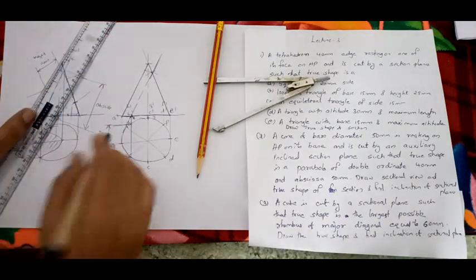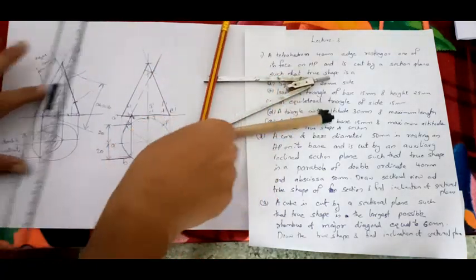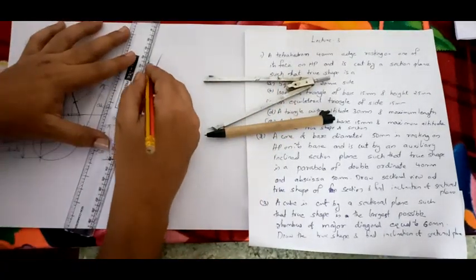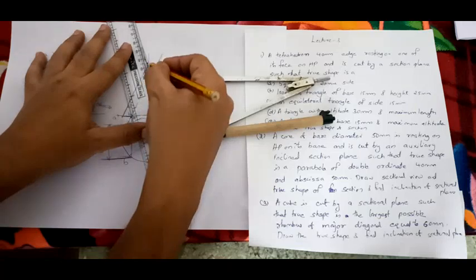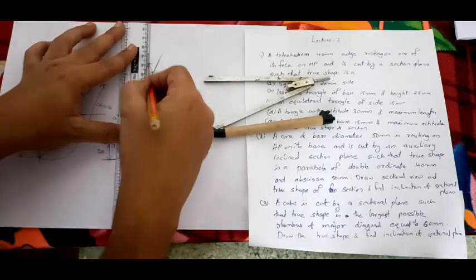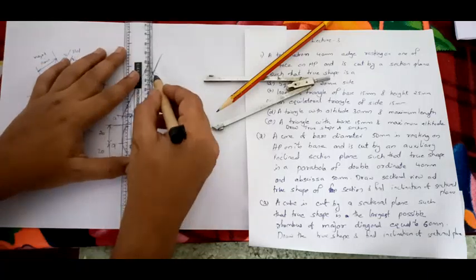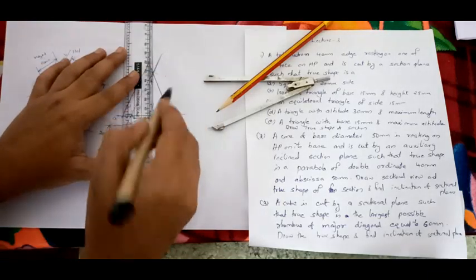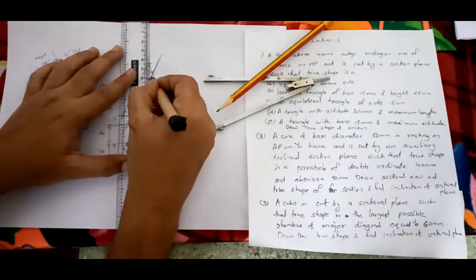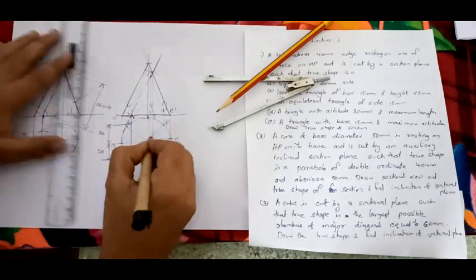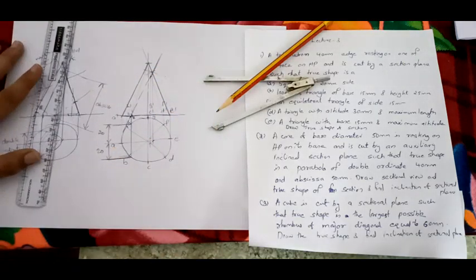So I will quickly draw this. Draw the corresponding projection lines and find the points. See, it is cutting here and here. From here project up to this point in order to obtain it here. Now you already know, right?